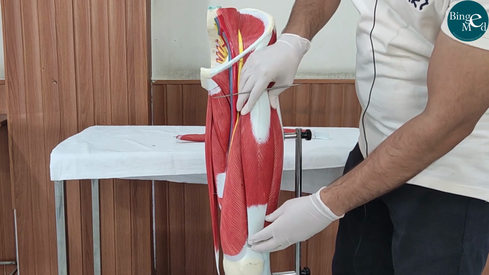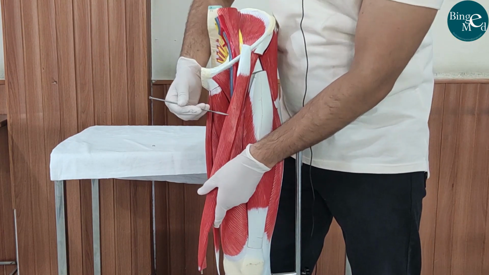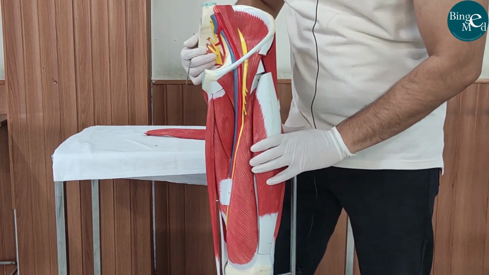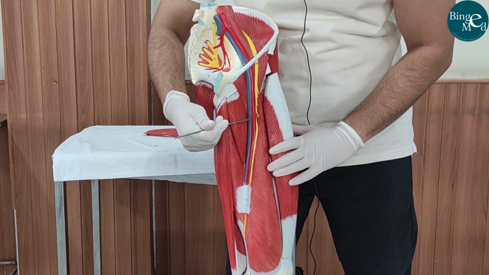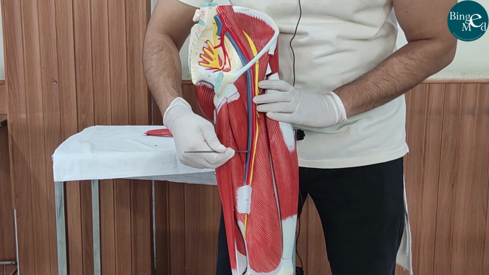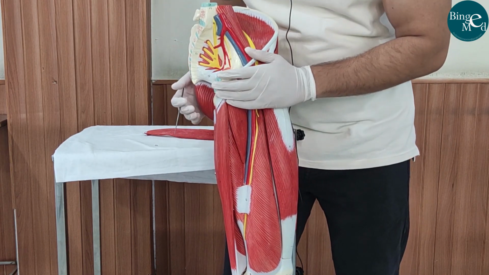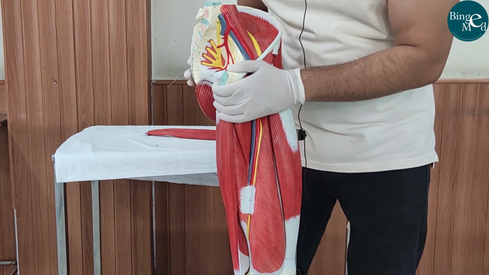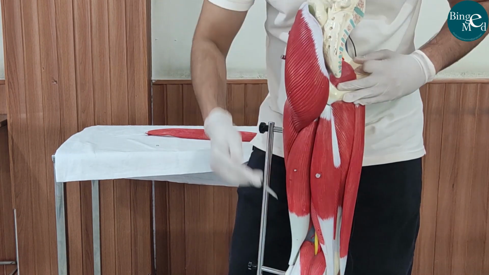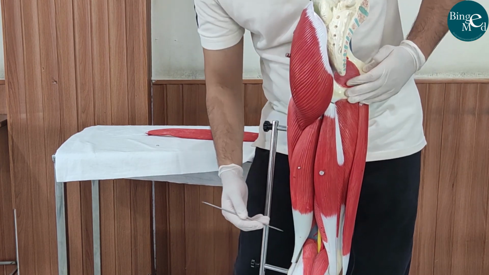Now these femoral vessels in the femoral triangle, they pass behind the sartorius muscle in the adductor canal here. This is the femoral artery, femoral vein, and femoral nerve passing through the adductor canal. And when it reaches the adductor hiatus, which is a gap in the adductor magnus muscle, they turn posteriorly to reach the popliteal fossa. And when these vessels reach the popliteal fossa, these are called as popliteal vessels.